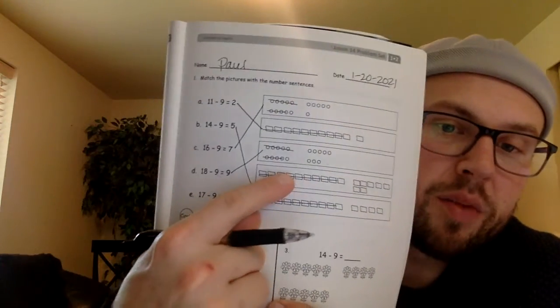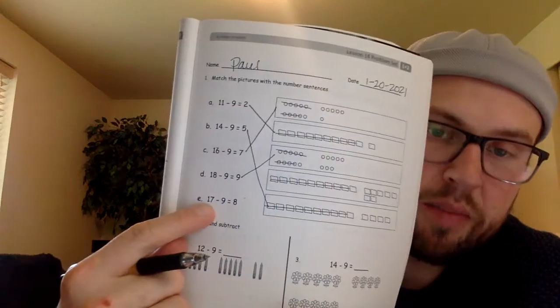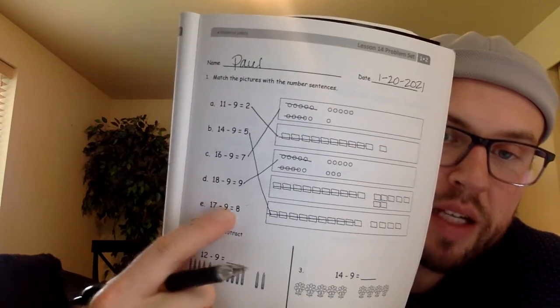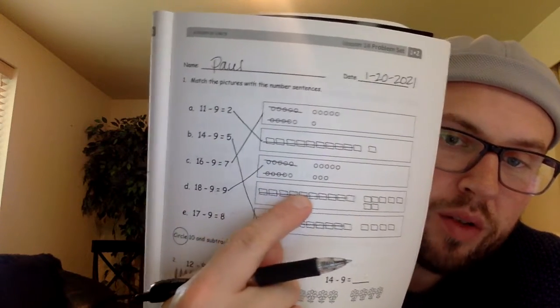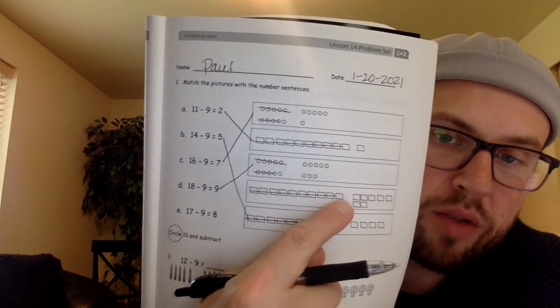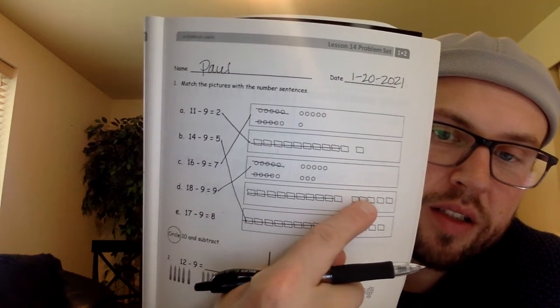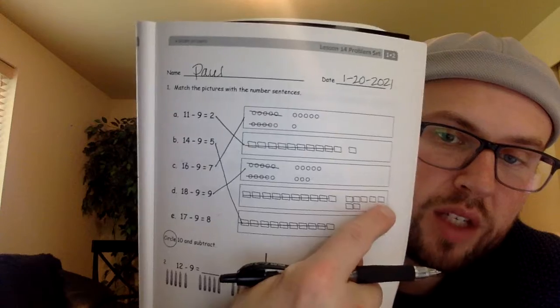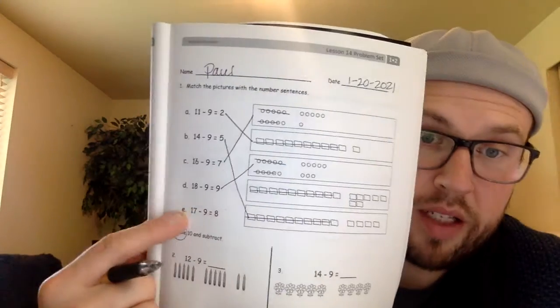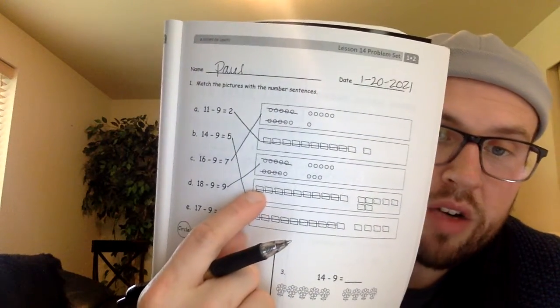Which means that this one must go with this one, but let's be sure. So 17 minus 9. So 1, 2, 3. So this is 10. We know that to be true. 11, 12, 13, 14, 15, 16, 17. Okay, so that matches. And did they cross out 9?